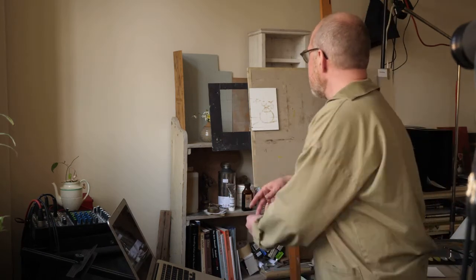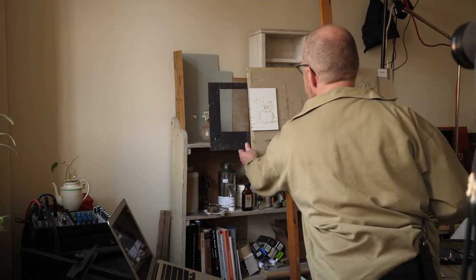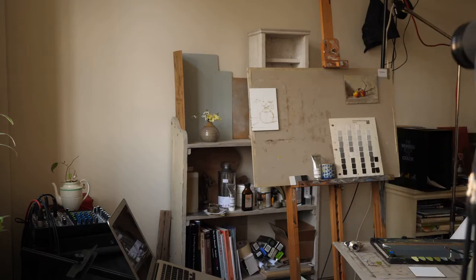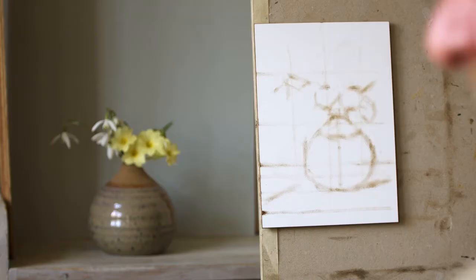Let's get a shot at this now. The grid has pretty much done its job. I've used it to set up the subject and to get the drawing done really fast. So now you can see a little bit more of the subject.